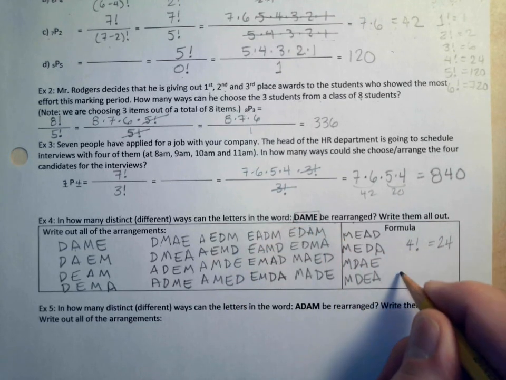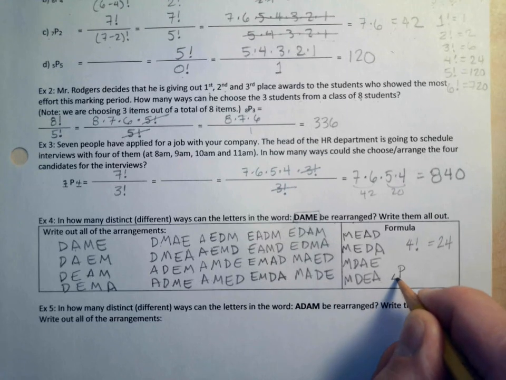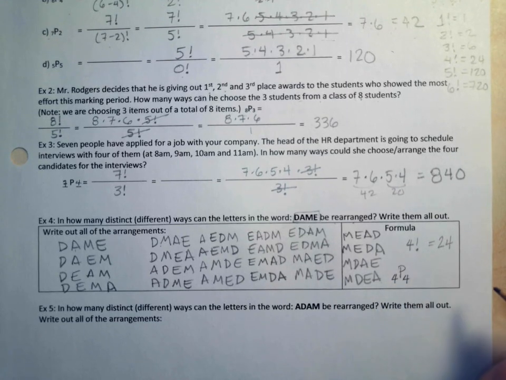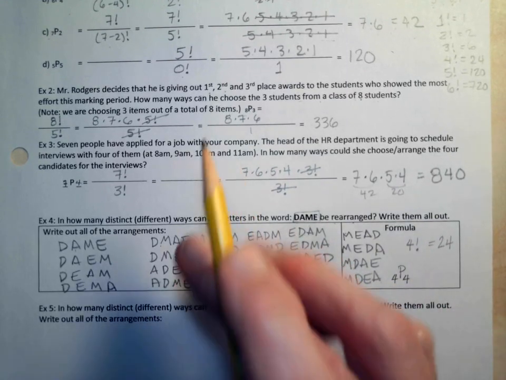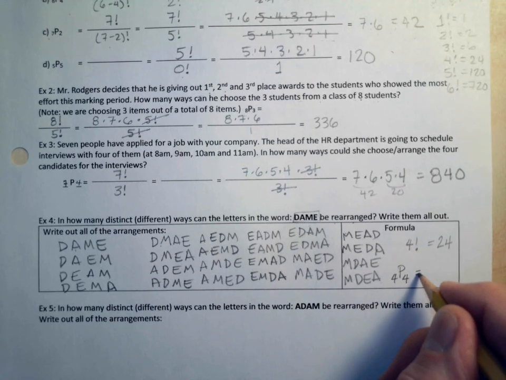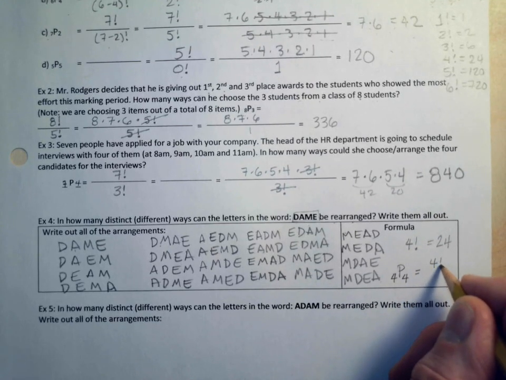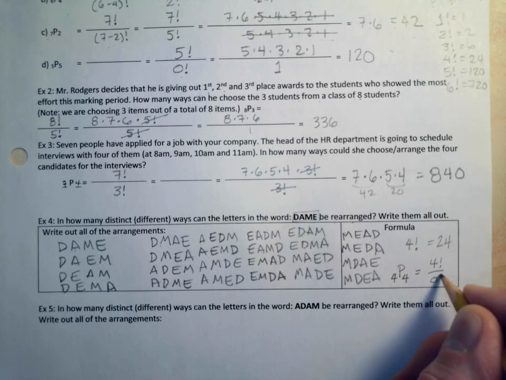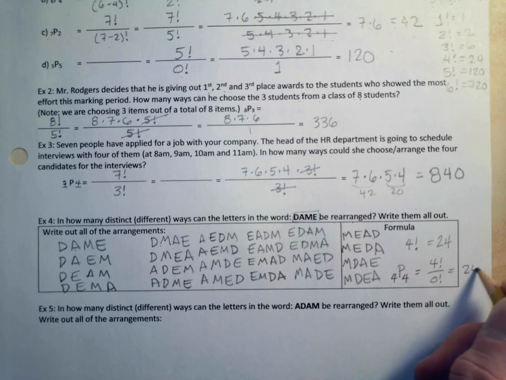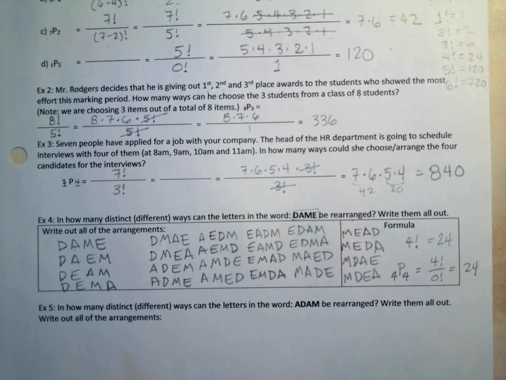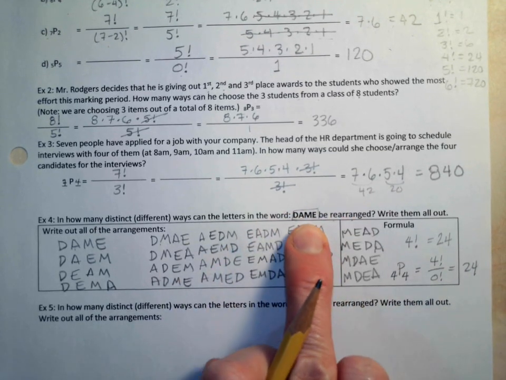So this is really just a permutation of 4 items of which I'm choosing 4. We really could have used the same formula that we used before, and that's 4 factorial over the difference, which is 0 factorial. Well, that's just 24, 4 factorial. Okay, now that's kind of what we've been doing.